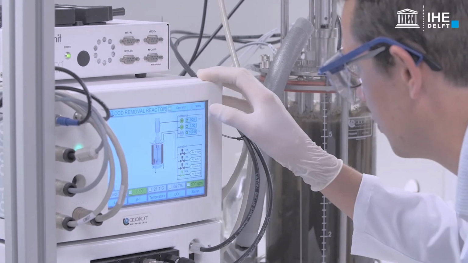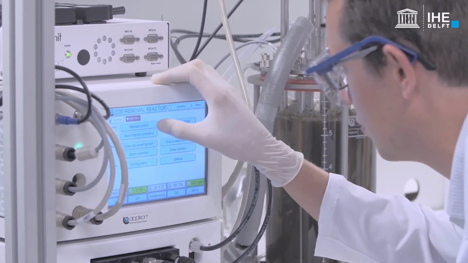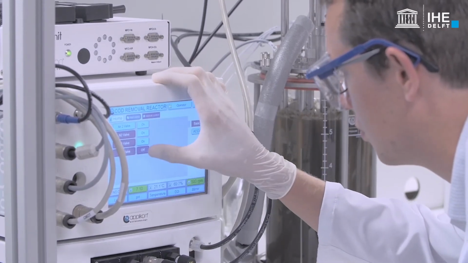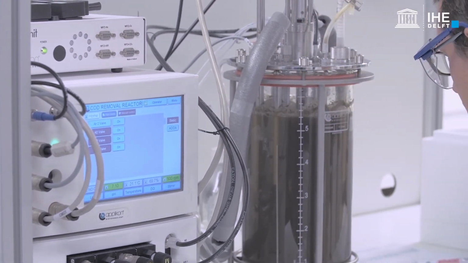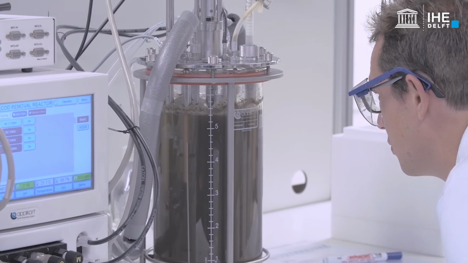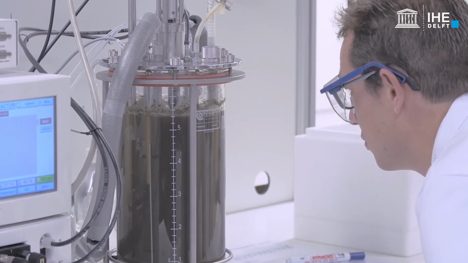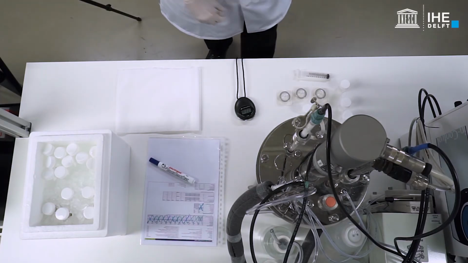In the end of the test, the external aeration can be switched off. This will help to minimise the presence of air bubbles in the samples that will be collected for the determination of the concentrations of particulate compounds and suspended solids.